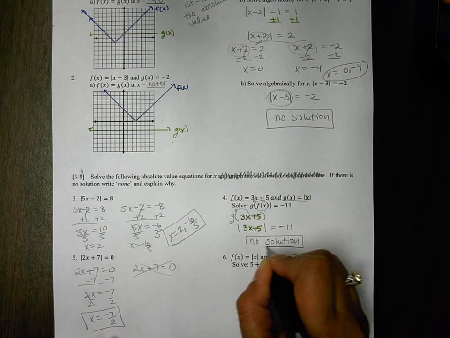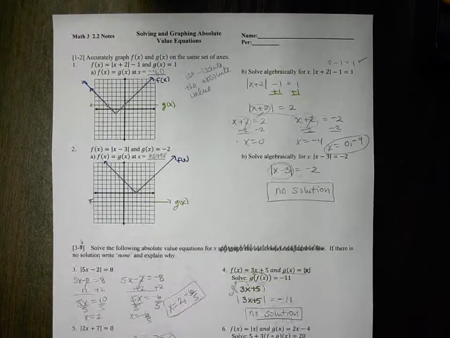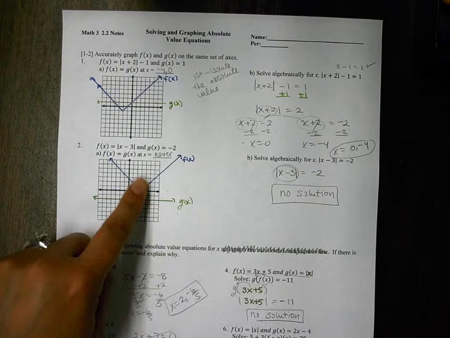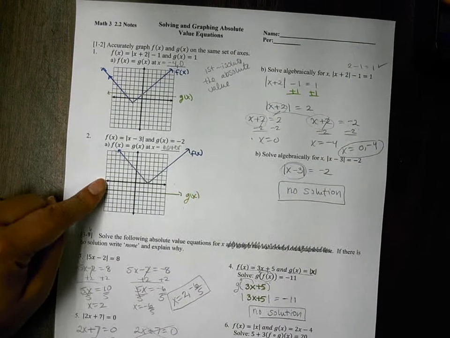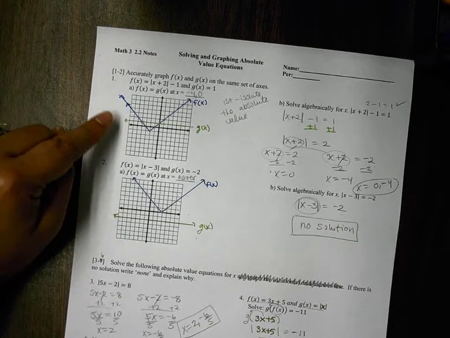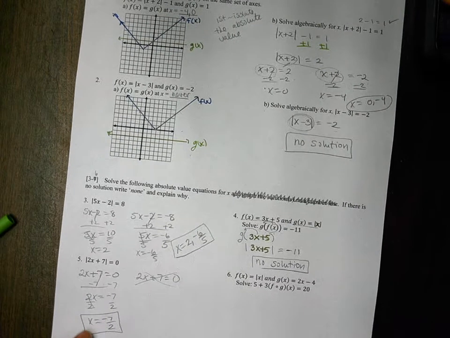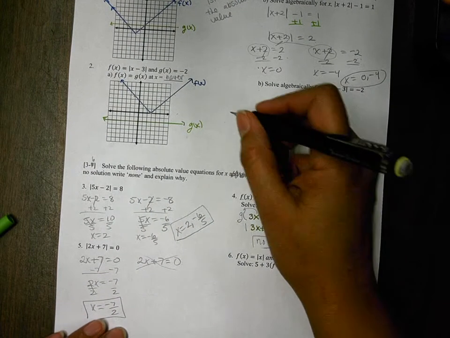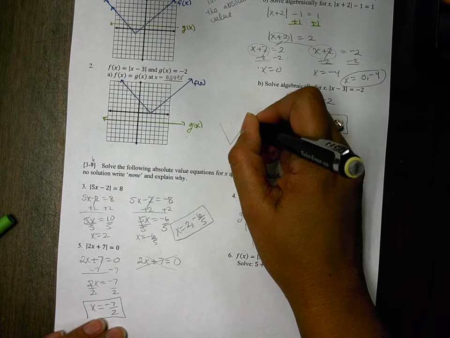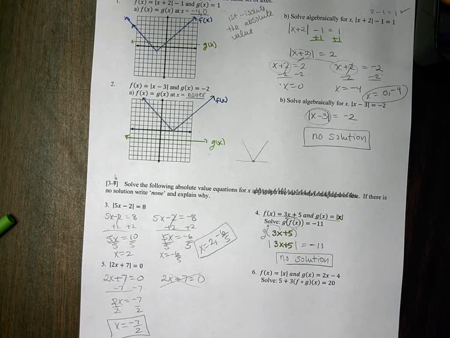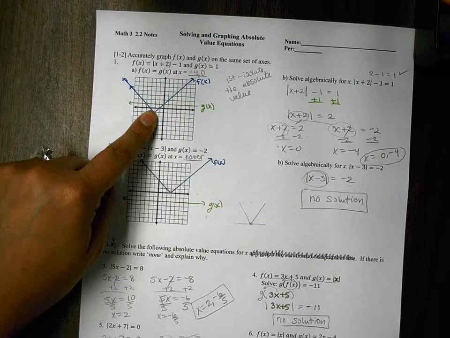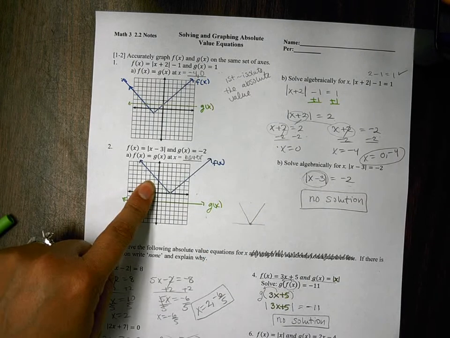So what are our possibilities? No solution, we've seen it algebraically, and we've seen it graphically. The lines never intersect. It could have two solutions, like this one here, or it could have one solution like that one there. It's like if you have an absolute value and the line barely intersects at just that one point. That would be a one solution. So two solutions, one solution, no solution.